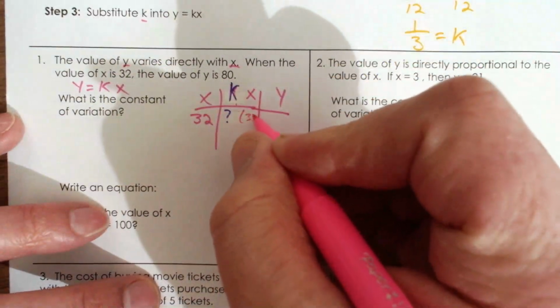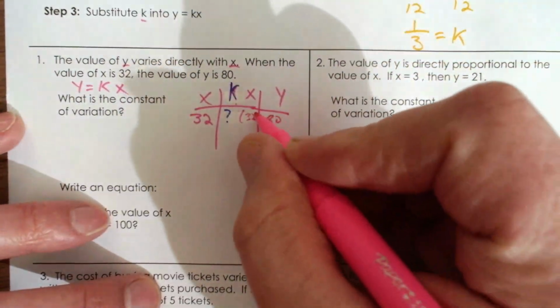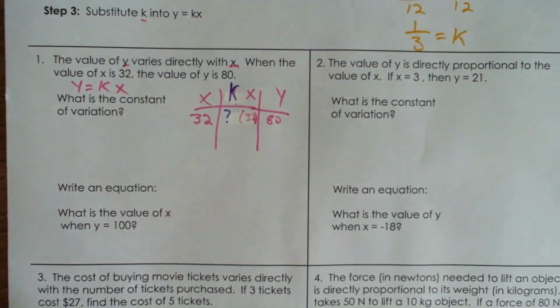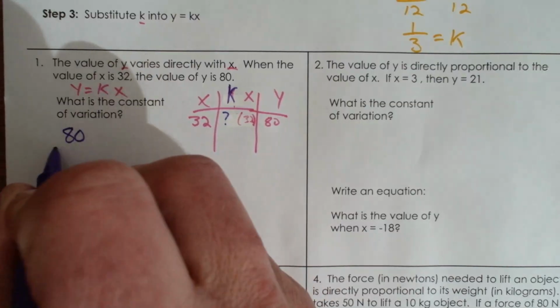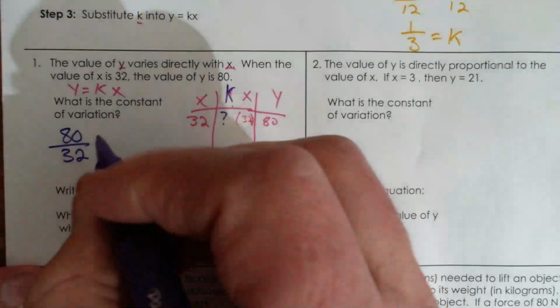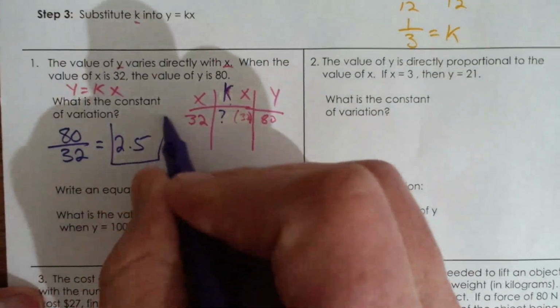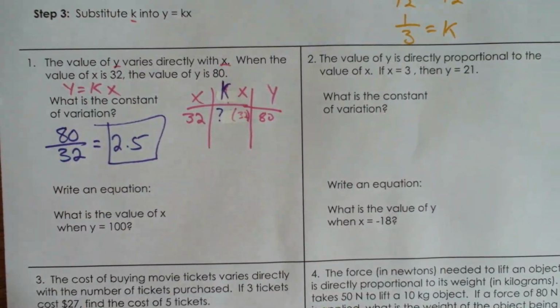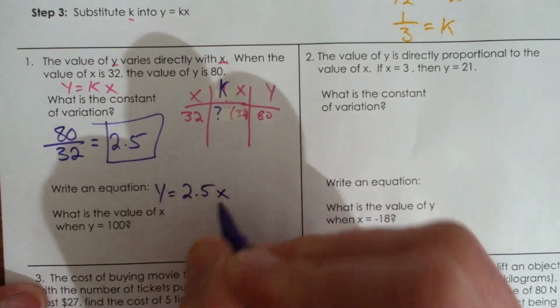It's going to multiply 32 to get me 80. So how do I figure out what times 32 gets me 80? Well, I take 80 divided by 32, and in this case, that is 2.5. So my constant of variation is 2.5. Write my equation, y equals 2.5x.